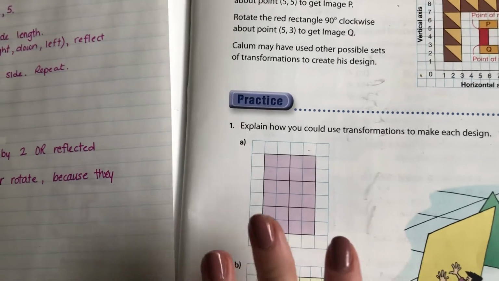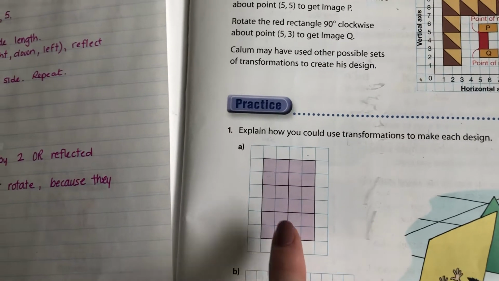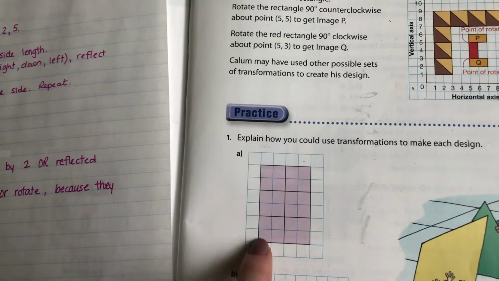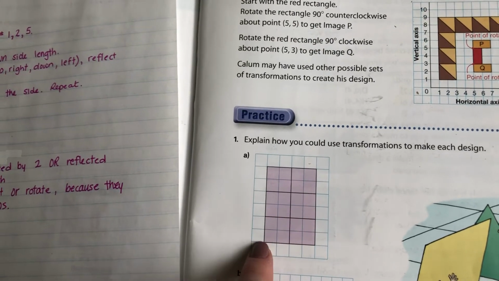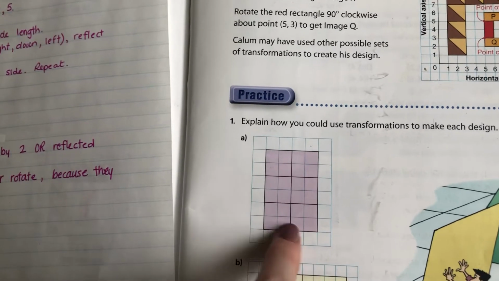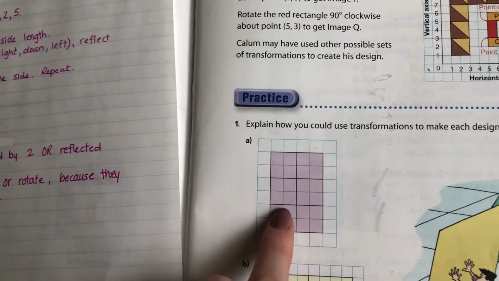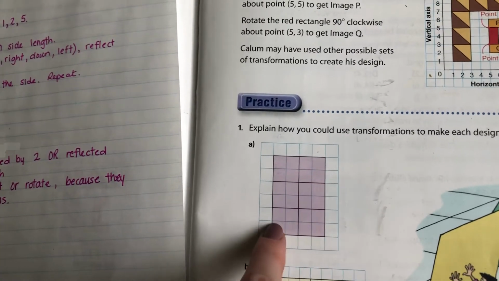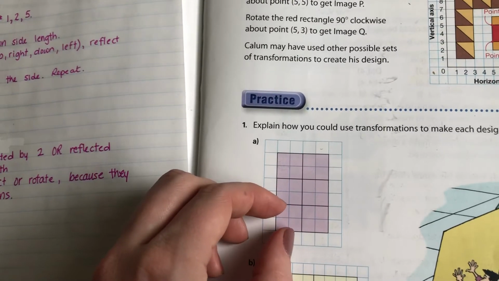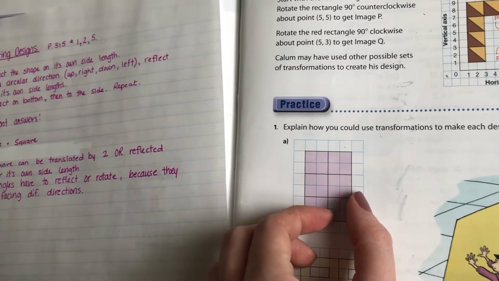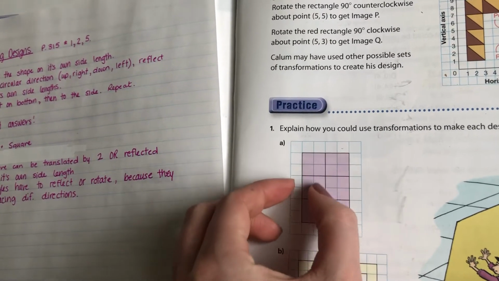You can also rotate it. Now the reason why you are able to rotate for this design is because this is a square. It is a shape that has the same length of side all the way around. So let's say I'm going to rotate. This center point between these 4 squares is where I'm going to rotate. So say I start with this guy, I can rotate it here, and then up here, and then over here.